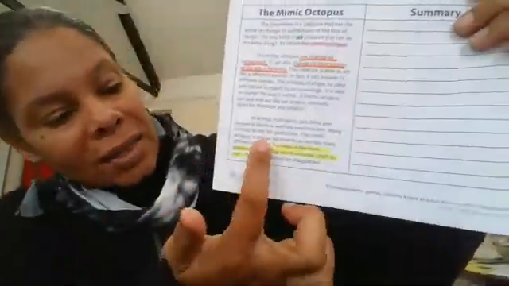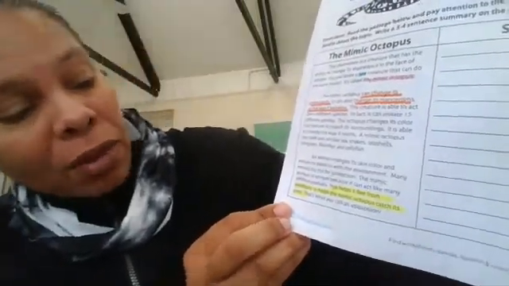Okay, so I highlighted this bit at the bottom. They talk about how animals change their skin color and texture to blend in, so camouflaging. They talk about protection, but specifically, I highlighted this part. This helps it flee from predators. It helps the mimic octopus catch its prey. So the reasons why it's doing all this changing, morphing, changing forms, is because it wants to escape.